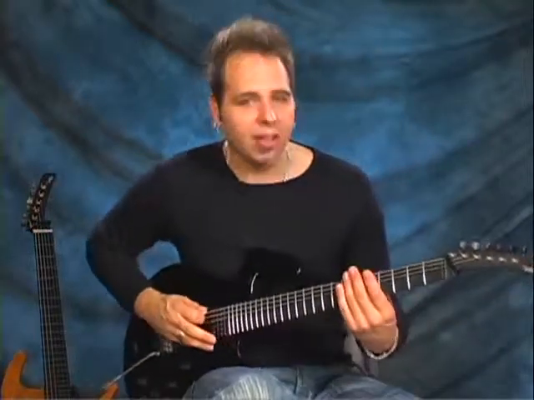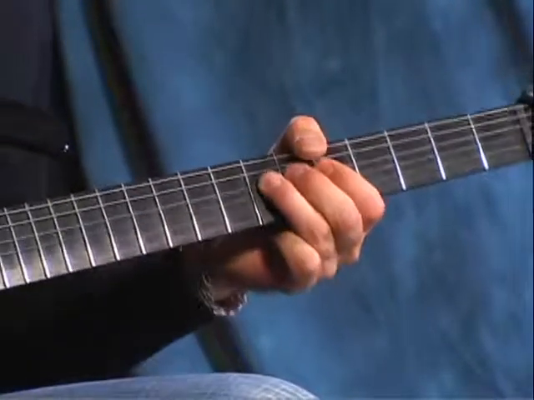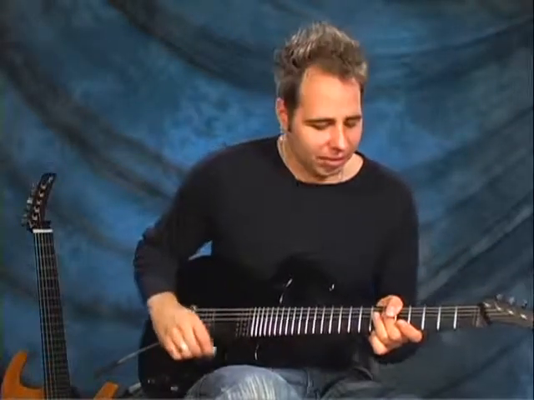Next we have A on the starting note. Our pattern will be 5, 6, 8, 5, 7, 8, and 5 and 7. This gives us the next pattern shape up the neck, which we'll label as Phrygian.